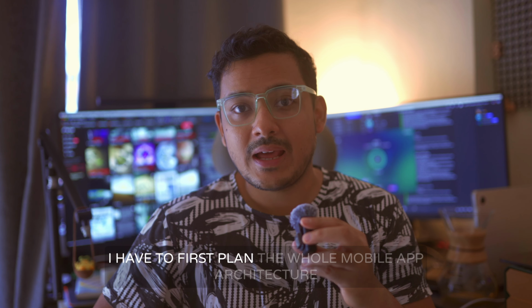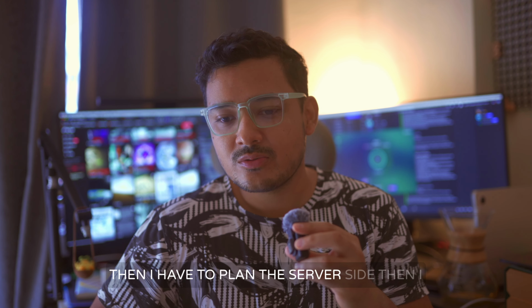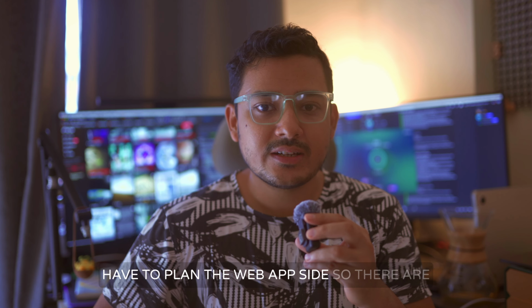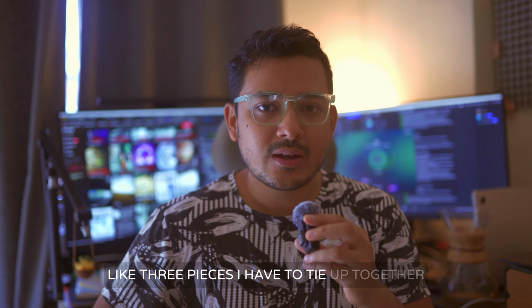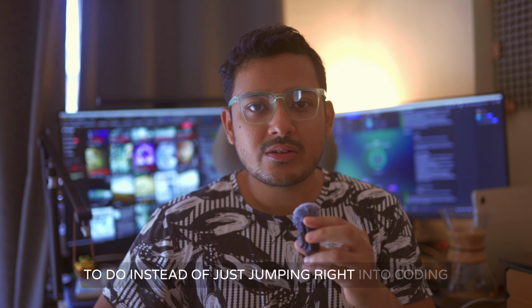I have to first plan the whole mobile app architecture, then I have to plan the server side, then I have to plan the web app side. So there are like three pieces I have to tie up together. So I have to make a solid plan of what we want to do instead of just jumping right into coding.